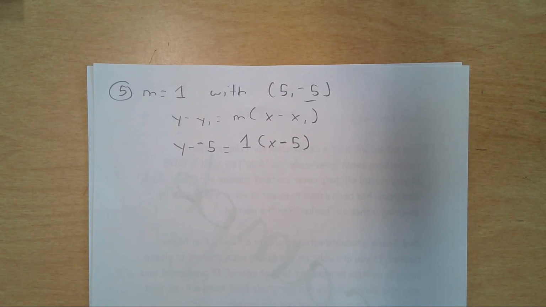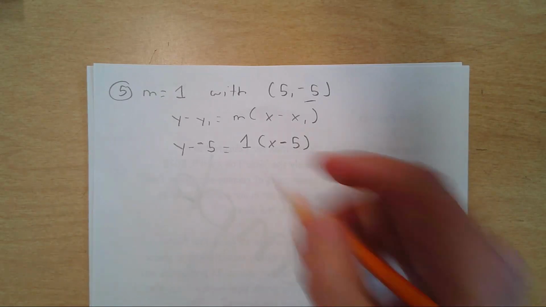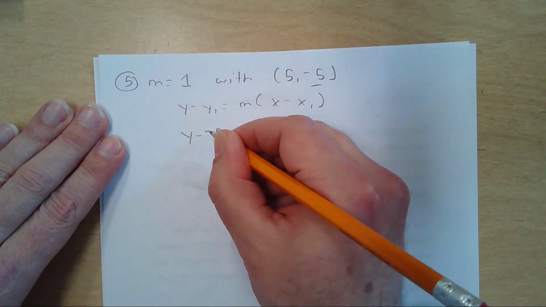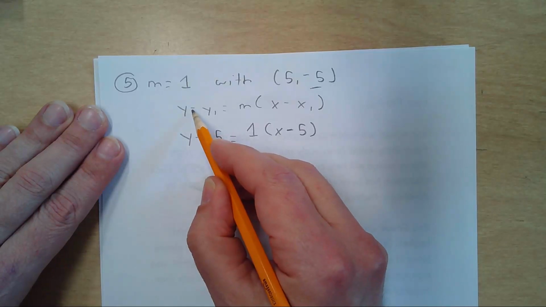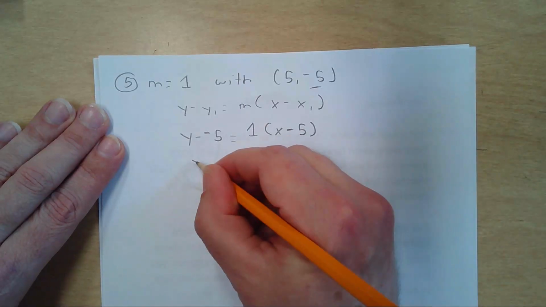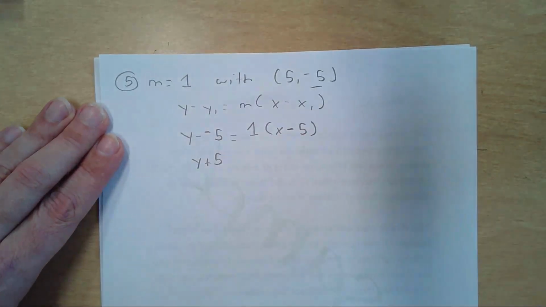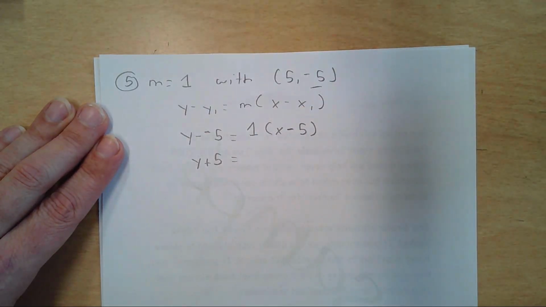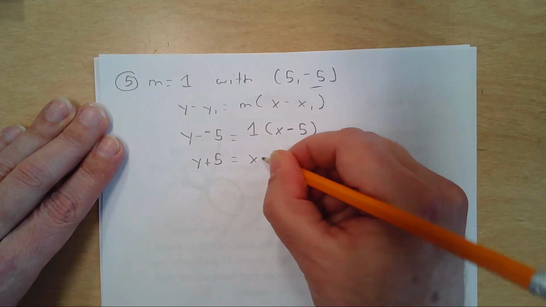And of course, distributing by multiplying by 1 doesn't change anything at all. There's really nothing to distribute this time because I'm multiplying by 1. But I would want to clean up this double negative because it's always subtract. What am I subtracting? A negative 5. So I would want to rewrite that as probably y plus 5. And again, nothing really to distribute here. Multiplying by 1 doesn't change anything.